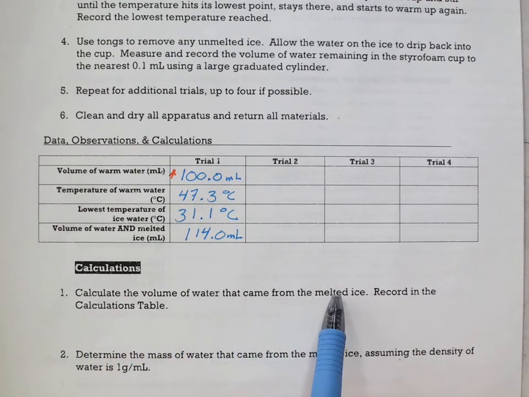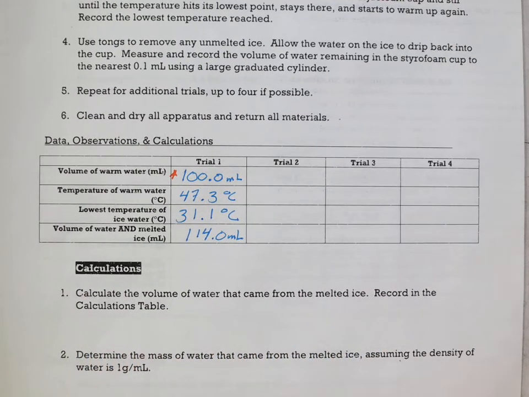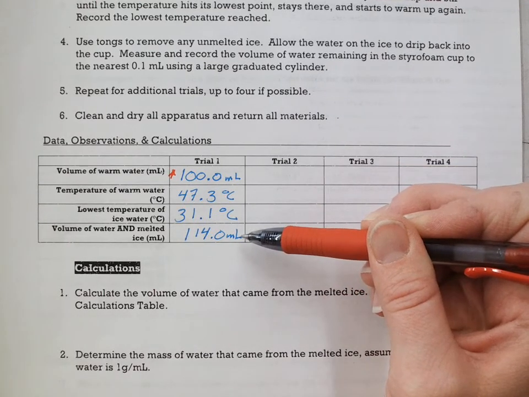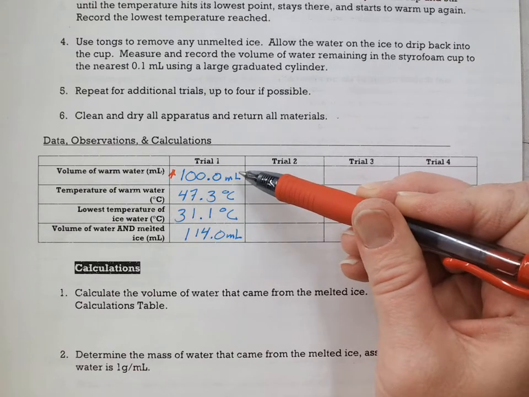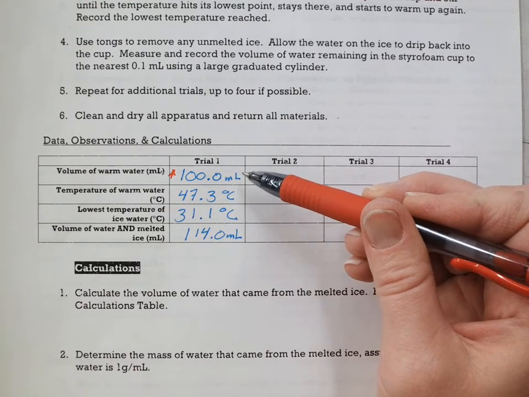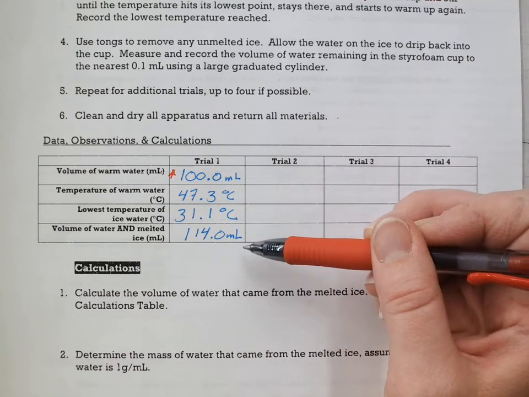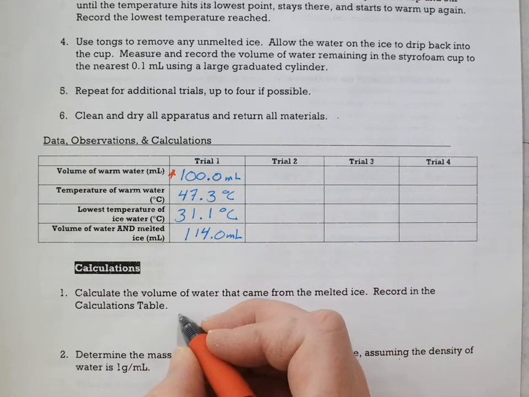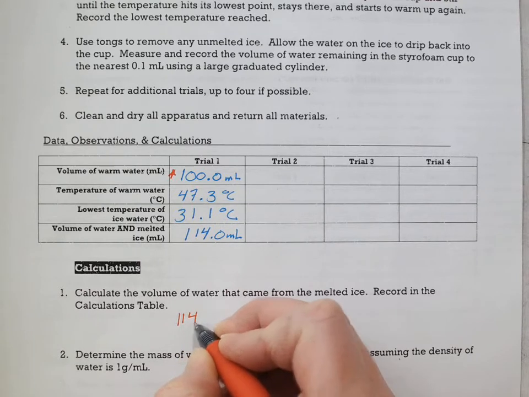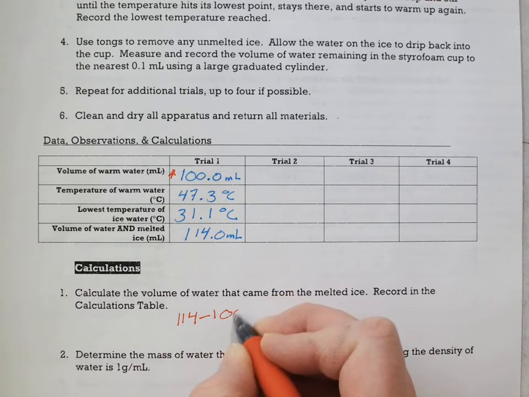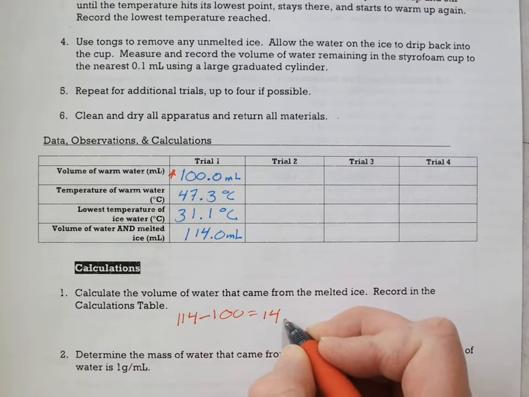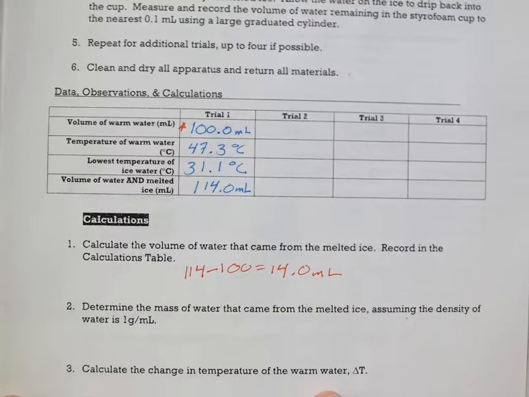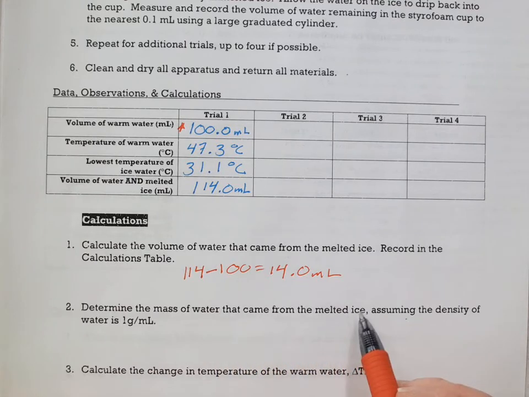Calculate the volume of water that came from the melted ice. Okay, easy peasy, right? Here is the water and the melted ice after. Here's the water before. This 100 is the same for everybody. So basically it's however much you have over 100, right? So if I were to show this calculation, which is a little bit silly, I have 14 milliliters.